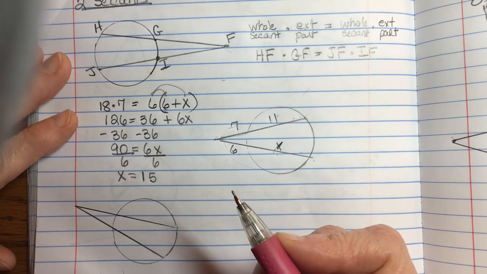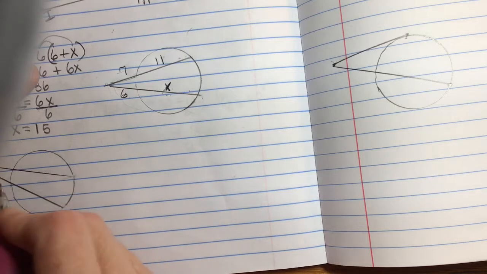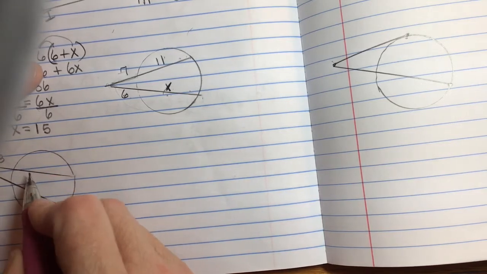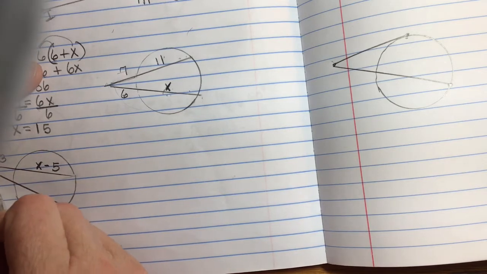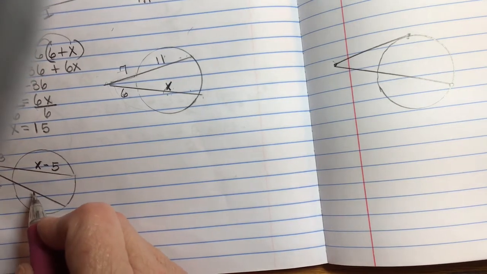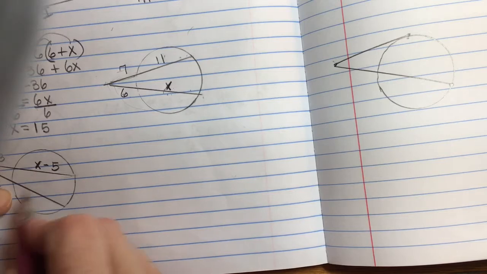Okay. Let's do the next one. The exterior part is 3. The inside part is x minus 5. The exterior part is 4. And the interior part is x minus 8.